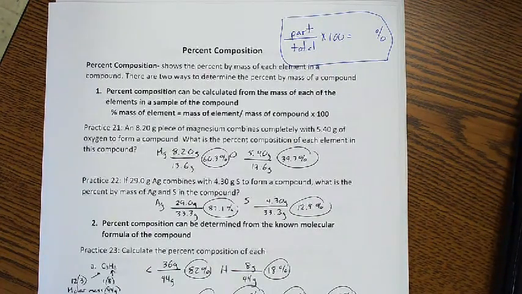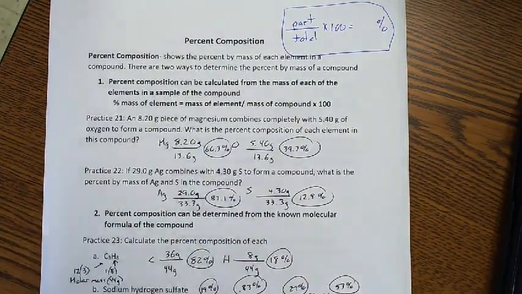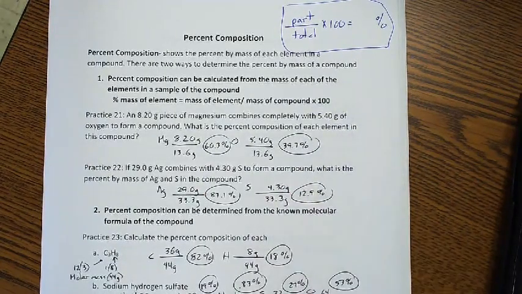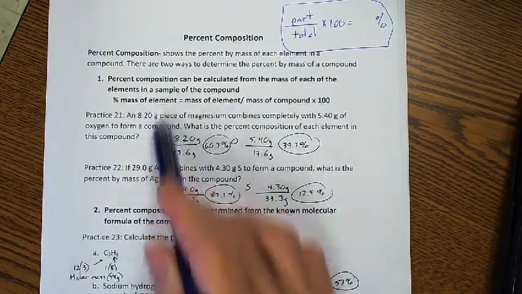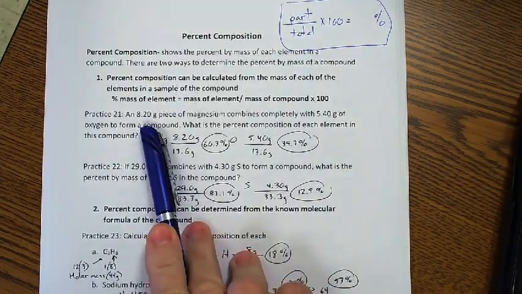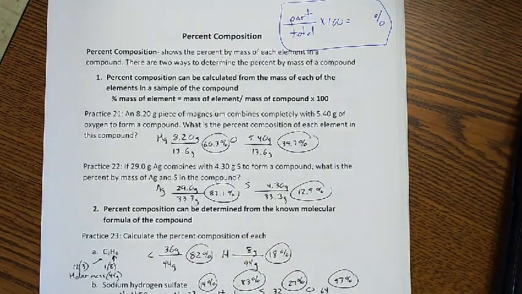I want to show you three types of problems that you'll see. The first problem, again, we're going to do them the same way. It's going to be the mass of the element divided by the mass of the compound times 100. When you see these two problems here, they're saying, if you went to the lab and you separated magnesium and oxygen, and you got 8.2 grams of magnesium and 5.4 grams of oxygen, what is the percentage by mass of each one of them?